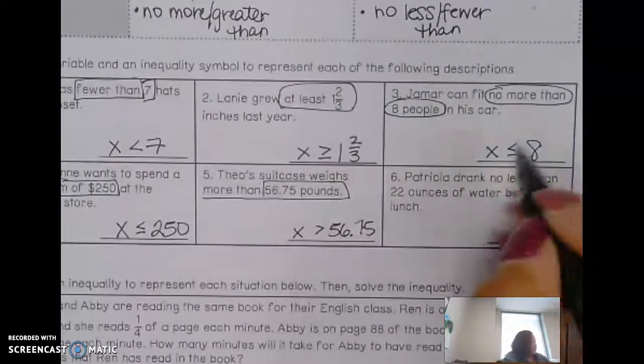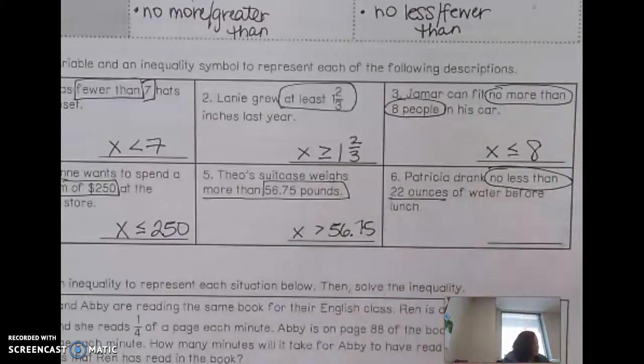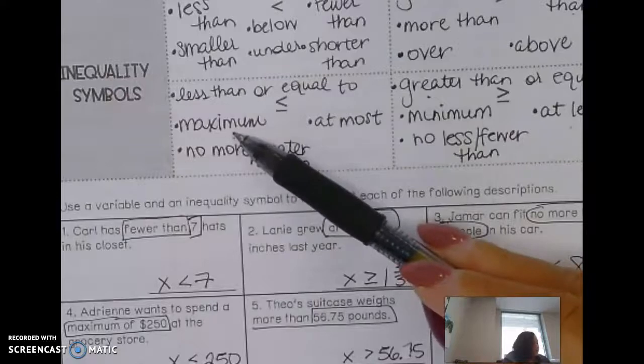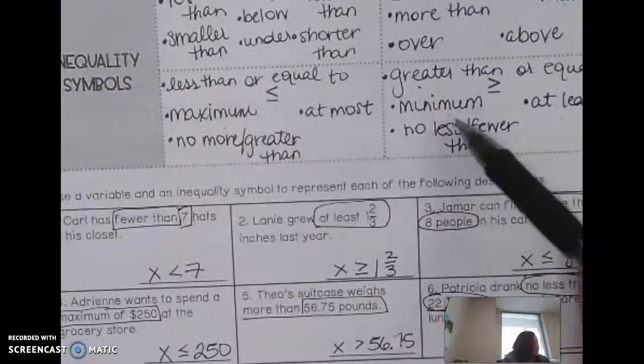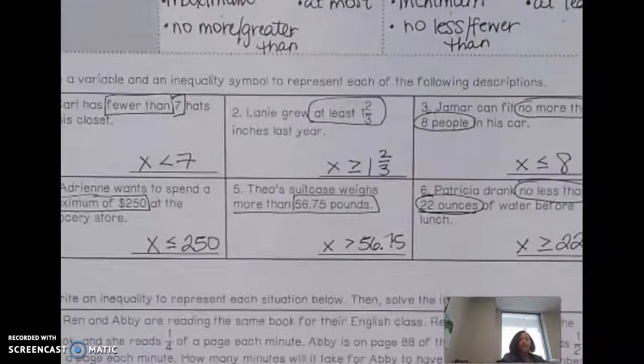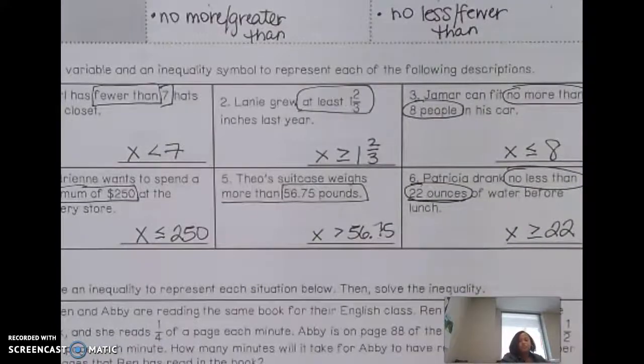Patricia drank no less, that's a minimum, than 22 ounces of water before lunch. No less than, maximum. Oh, just kidding, minimum. X is greater than or equal to 22 ounces. Okay, so that's just in short.